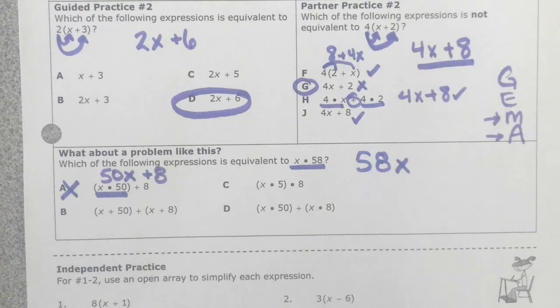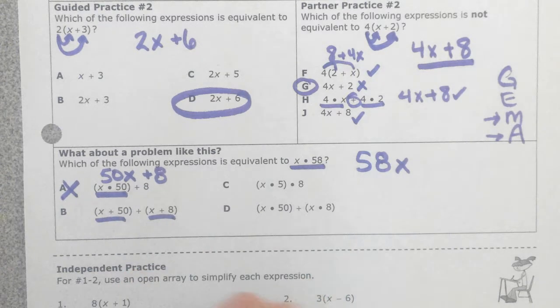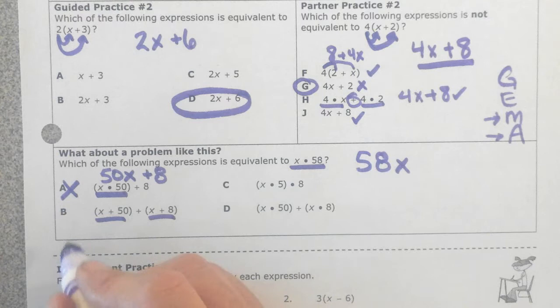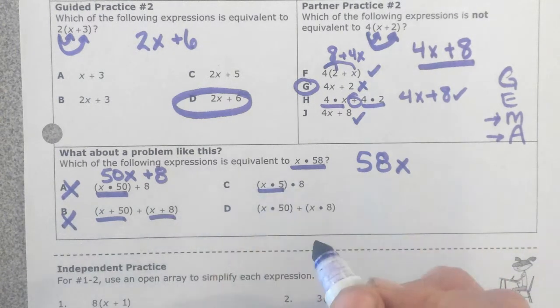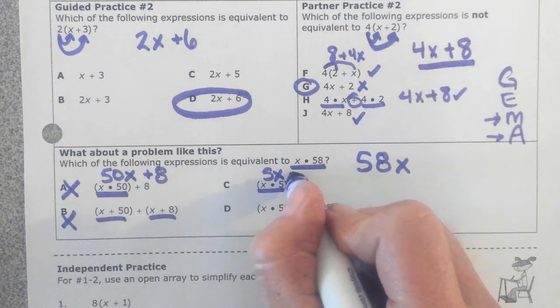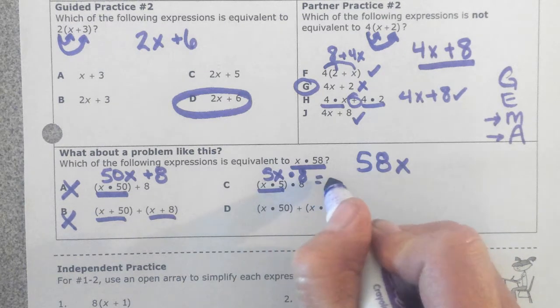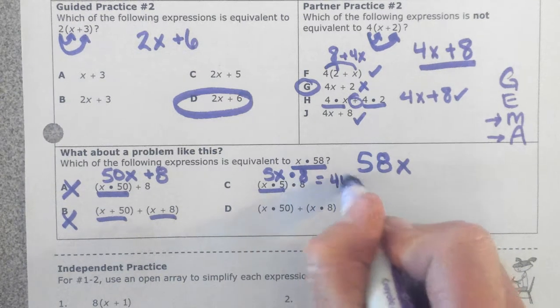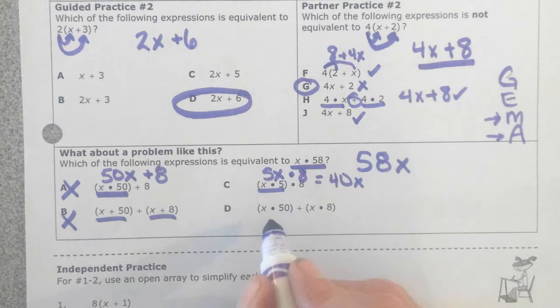You knew that was going to happen. All right, x plus 50, I cannot combine cows and pigs. X plus 8, I cannot combine cows and pigs. So that's not ever going to be 58x. Cross that out. All right, x times 5, that would be 5x. And 5x times 8, that's not combining, that's timesing. That equals 8 times 5 is 40x. Oh, well, close, but not the answer.